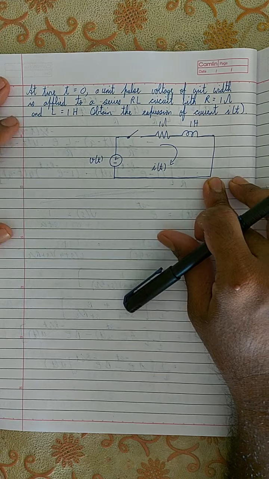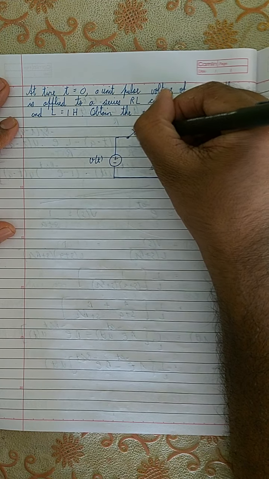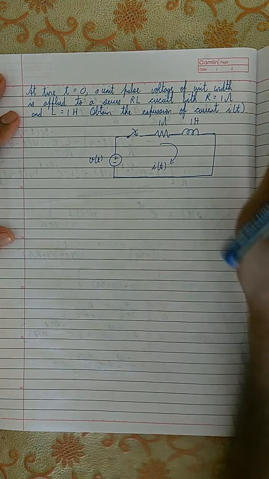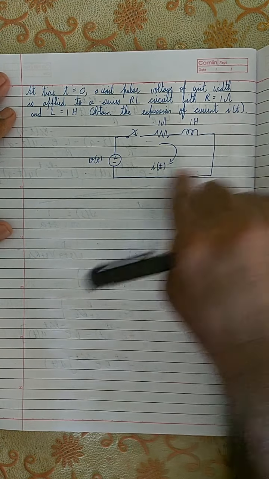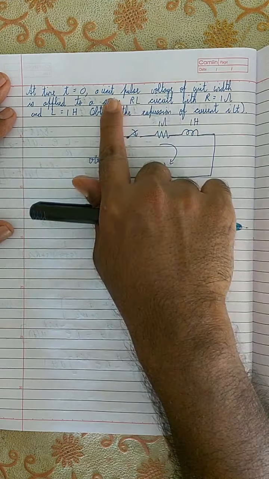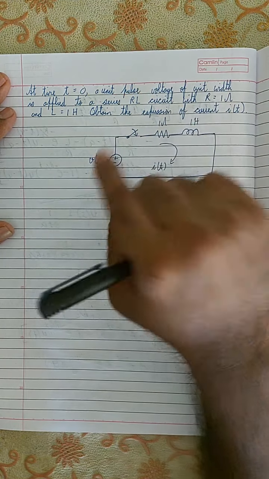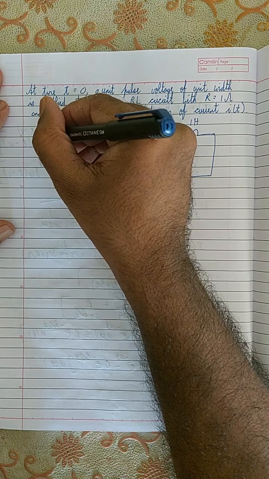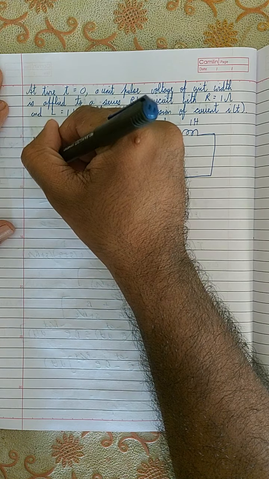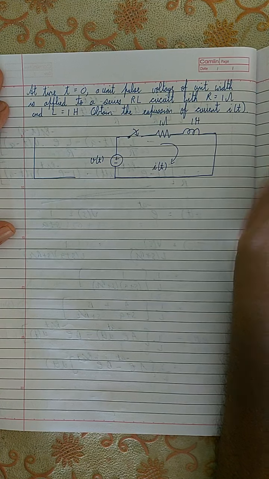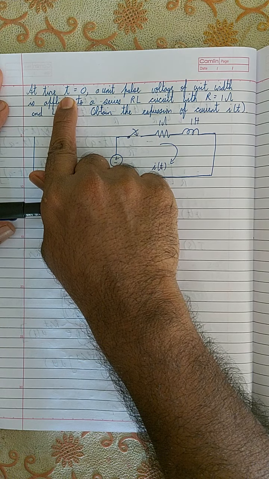So this is the circuit diagram. Here they said that in this circuit a unit pulse voltage of unit width is applied. So this is a pulse voltage. We all know how the pulse voltage is, right? A pulse voltage means it will be rectangular in shape, and it is applied at time t equal to 0.